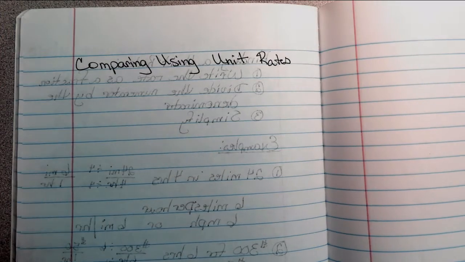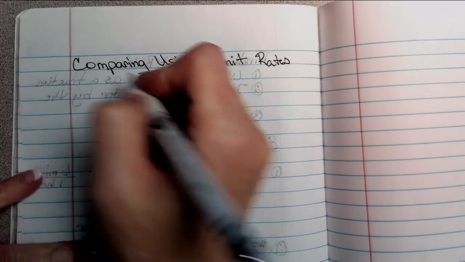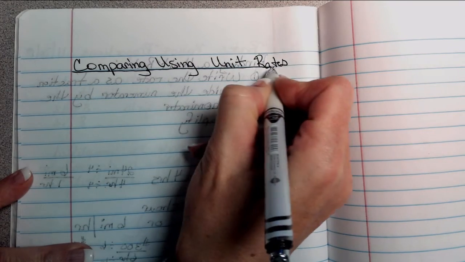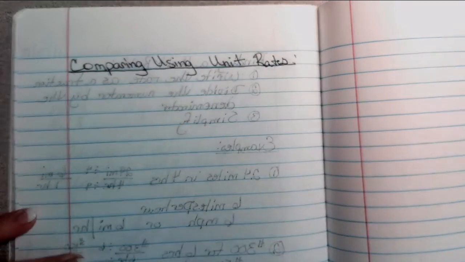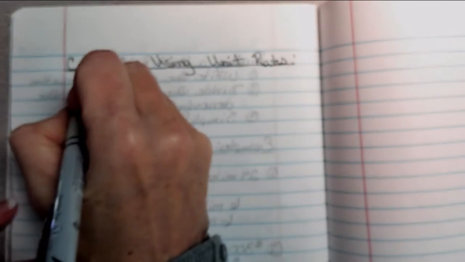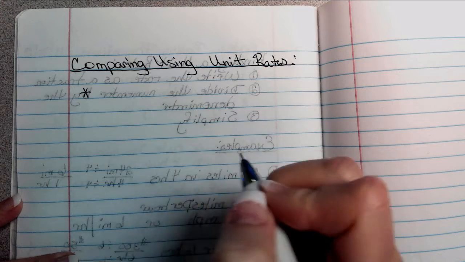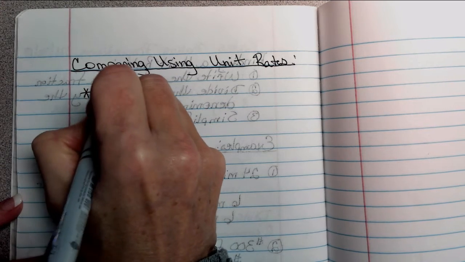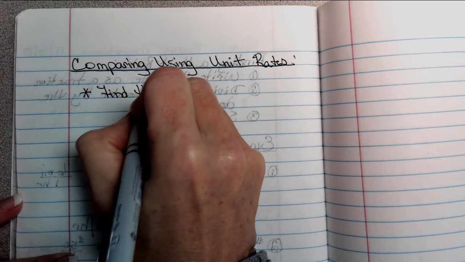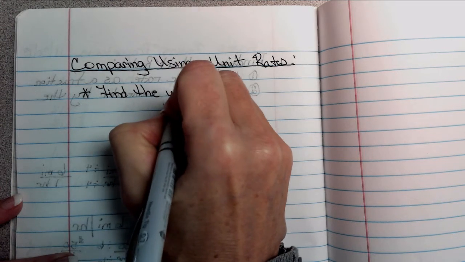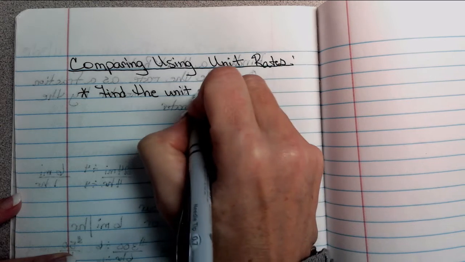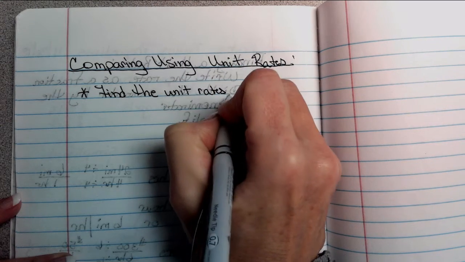All right, comparing using unit rates. Let's underline it so we know we've got a new topic. All right, find the unit rates. This is going to be our directions.